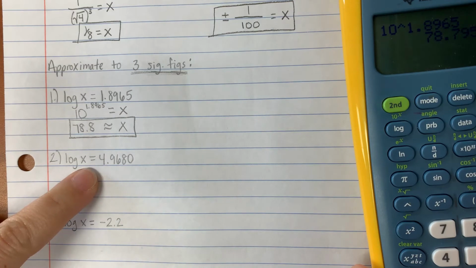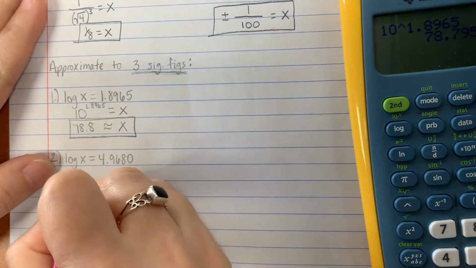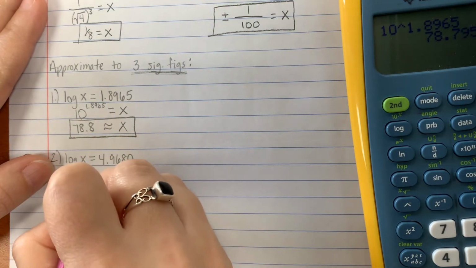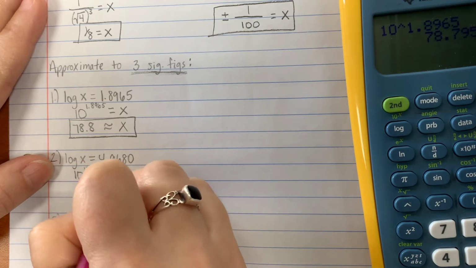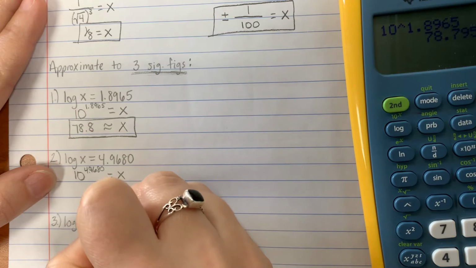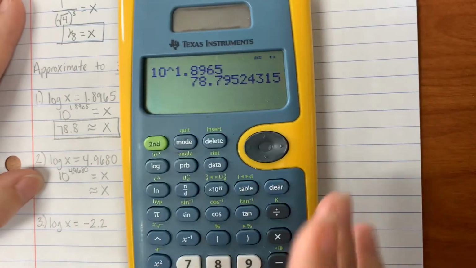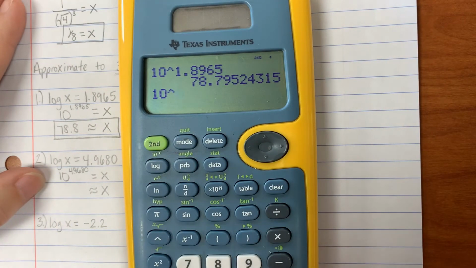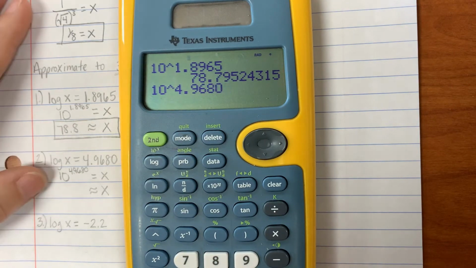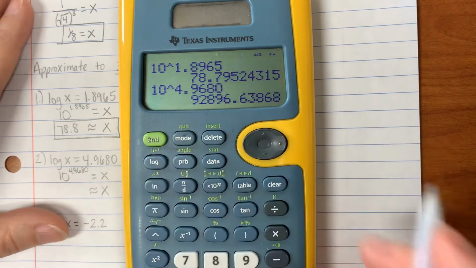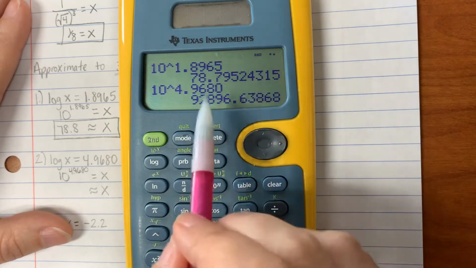Okay, so this one, same thing is going to happen, right? I'm just going to have 10 to the 4.9680 equals x. So x is going to be approximated to some value. So I'm going to do 10 to the 4.9680, which you don't have to put the 0 in there. And I get about this. Now, this is where the significant figures come in.